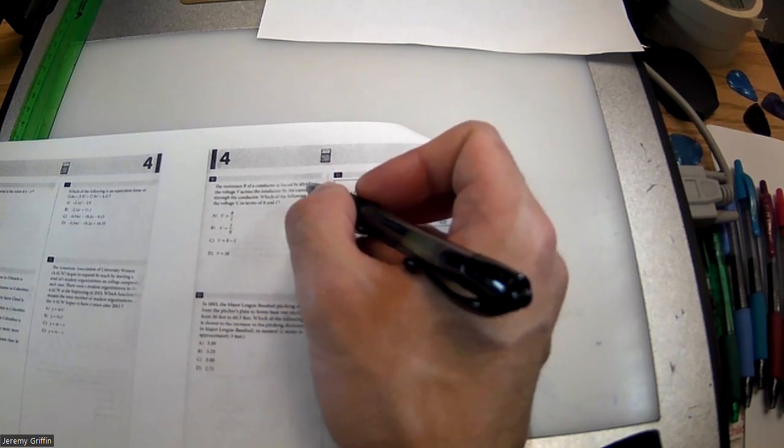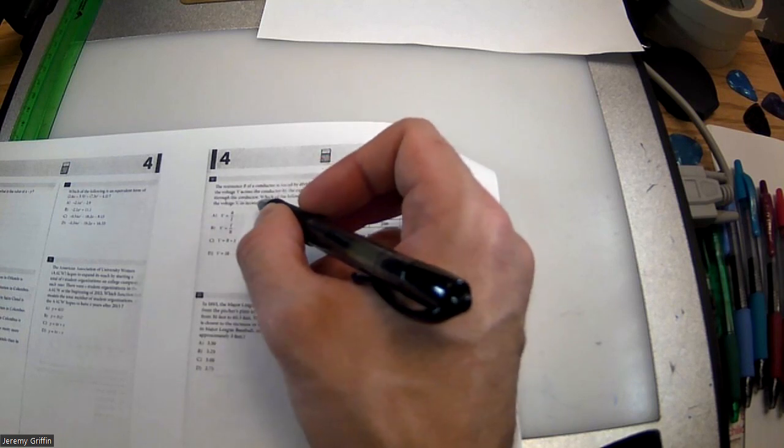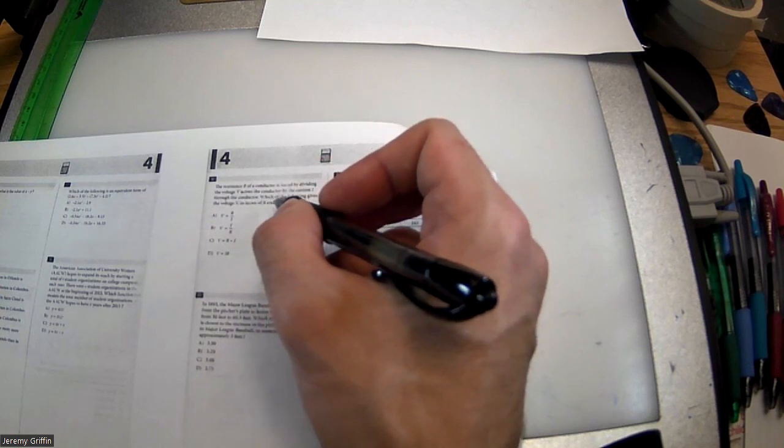So capital I represents current through the conductor. Which of the following gives voltage in terms of resistance and current? This is something we're going to go over a few weeks from now. So I'll show you guys electric circuits. This question used to be on AP exams up until a couple of years ago.